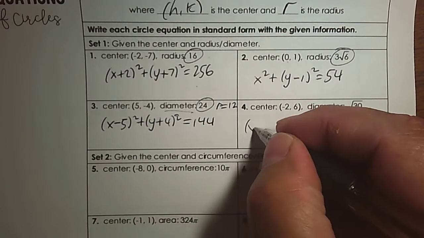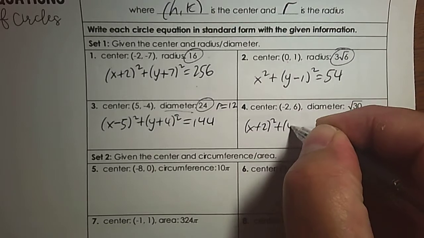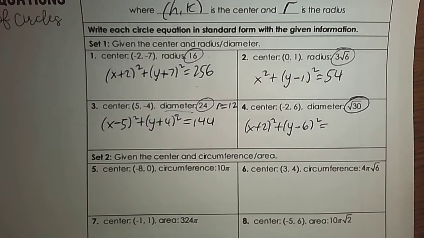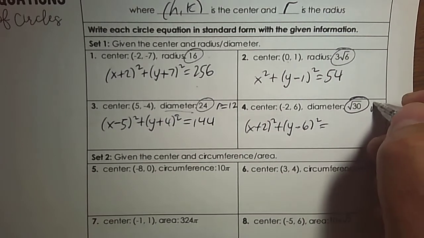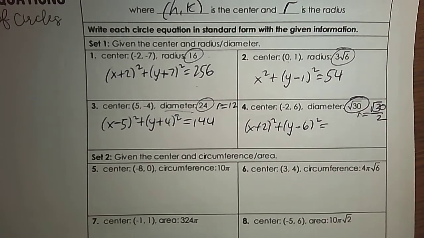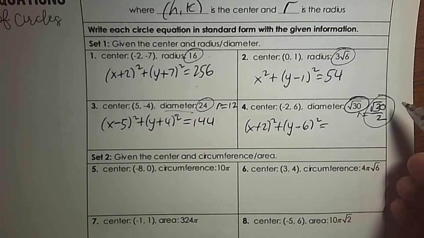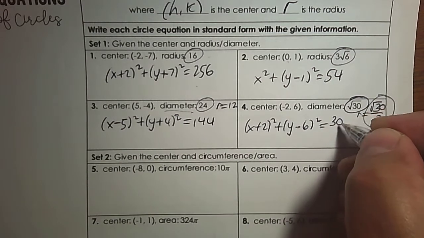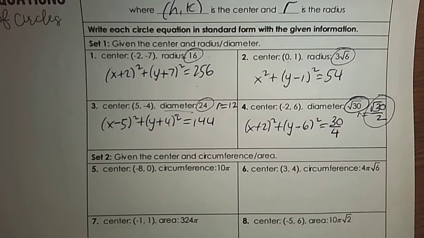Here, x coordinate, (x plus 2) squared. (y subtract 6) squared. And then square root 30. Well, it's the diameter again. So the radius is root 30 divided by 2. So if I square this, root 30 squared is 30, and then 2 squared is 4. So that's 30 divided by 4. That's a good answer. Or you can just write it as a decimal.